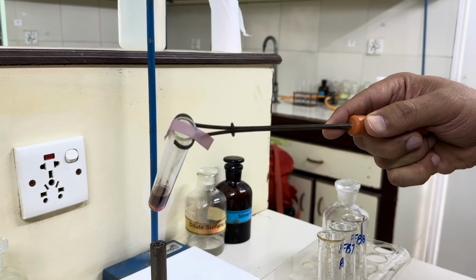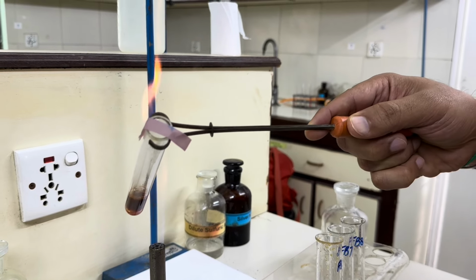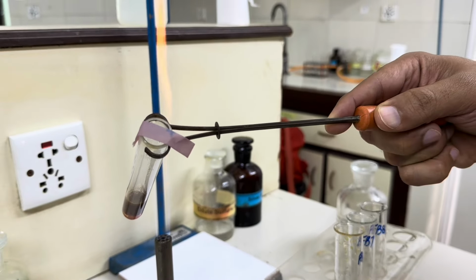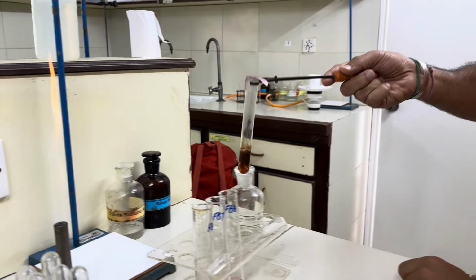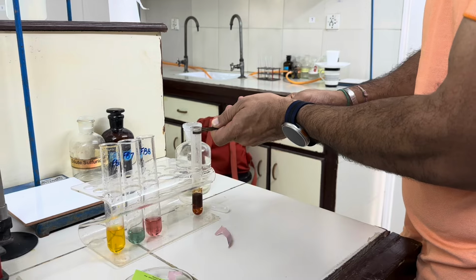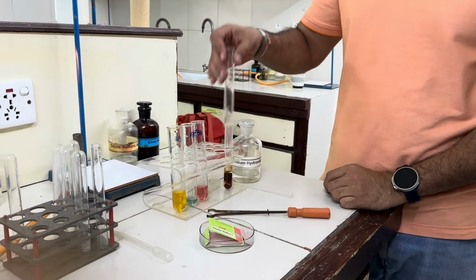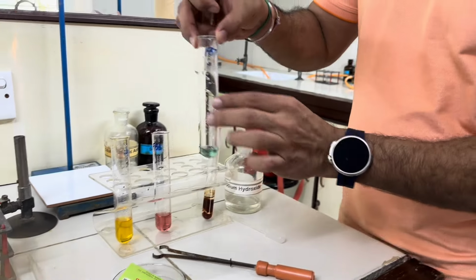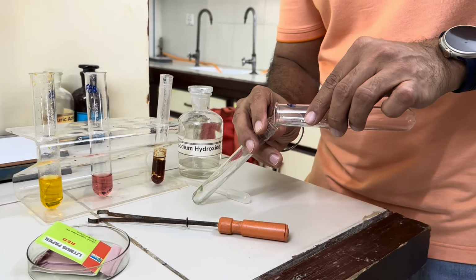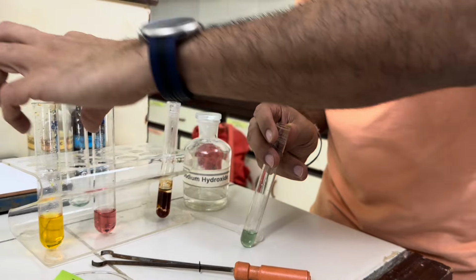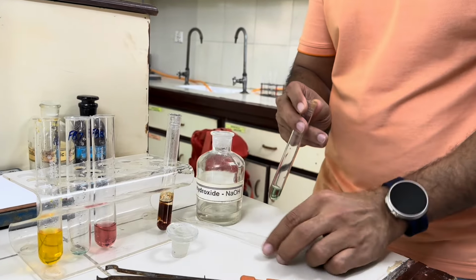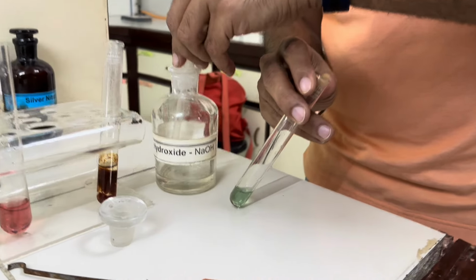Here we can see that bubbles are evolving, but the litmus paper is not changing color. It means ammonium is not present. So FB6 contains iron 3+. Now let's take 1 centimeter depth of FB7 and add a few drops of sodium hydroxide followed by excess. So we add sodium hydroxide, a few drops first.